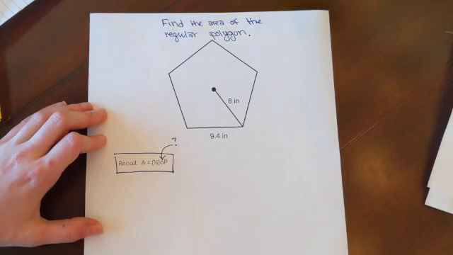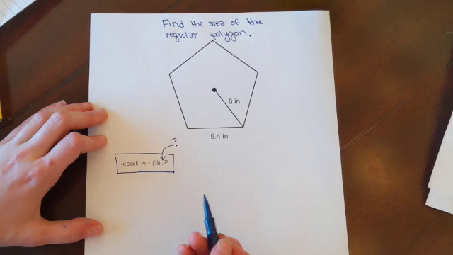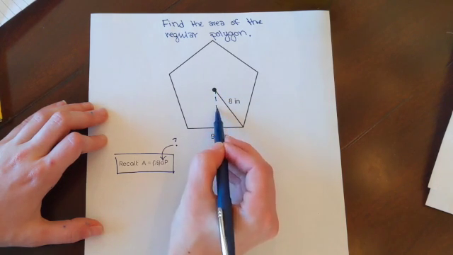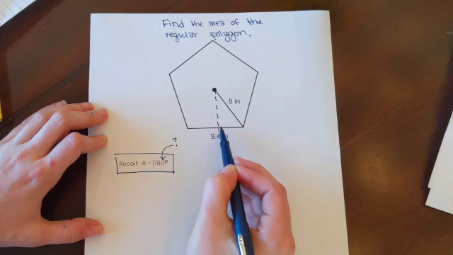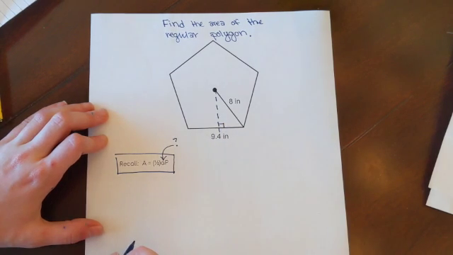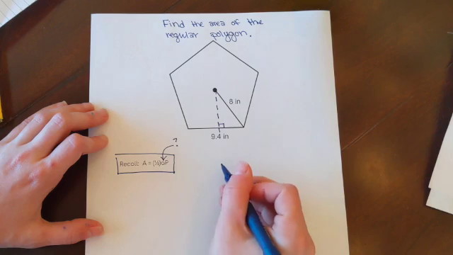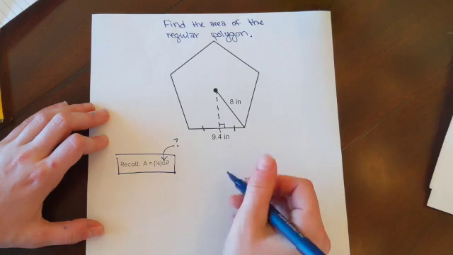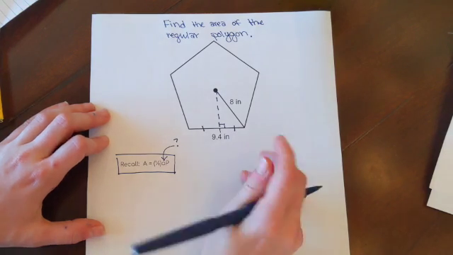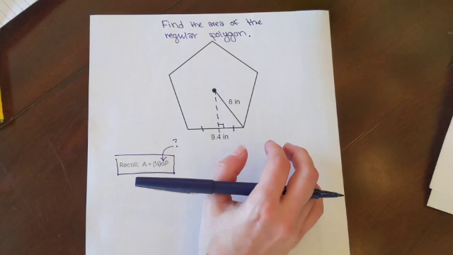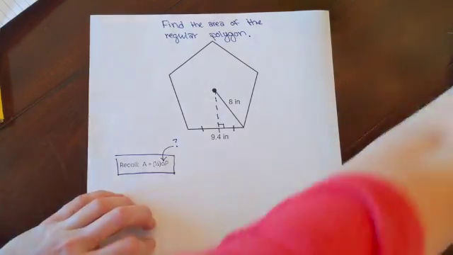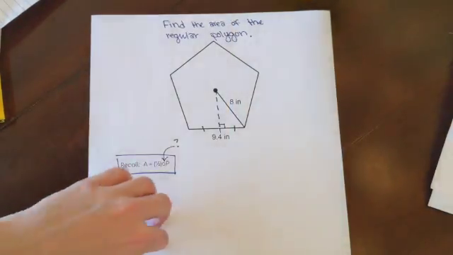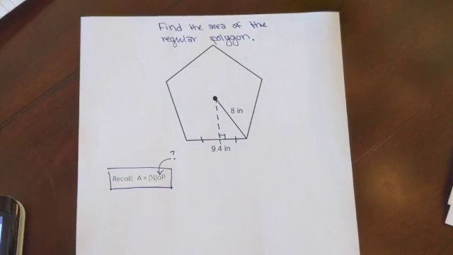If you recall from earlier, we can actually use our radius and our side to help us create a right triangle. And when that happens, our apothem that is unknown will split our side in half. So I'm going to put those little marks to let you know they're congruent. So now that we create a right triangle, we can use the Pythagorean theorem to help us solve for the apothem. Even though I need to find the area, I have to find my apothem first.